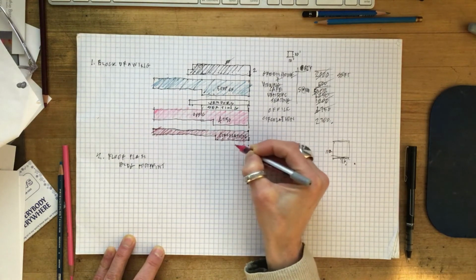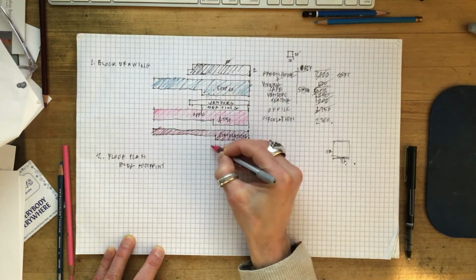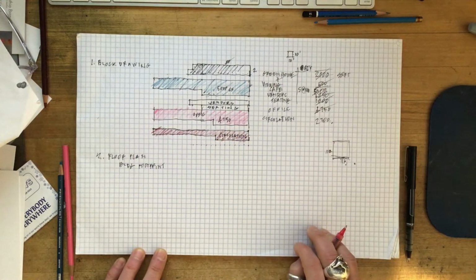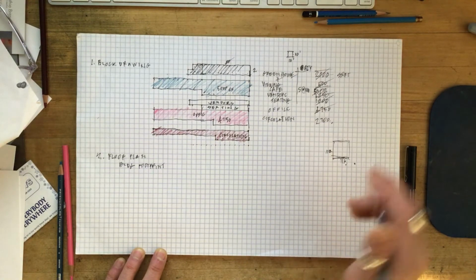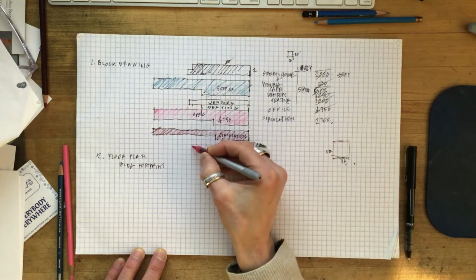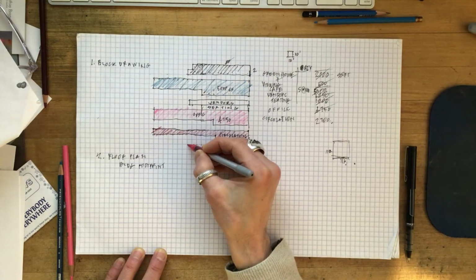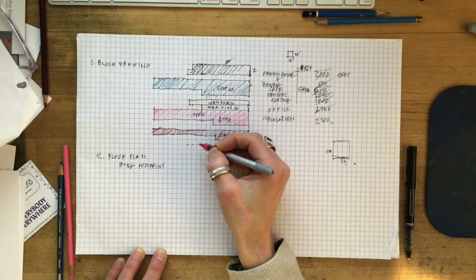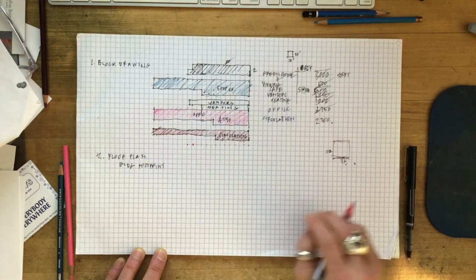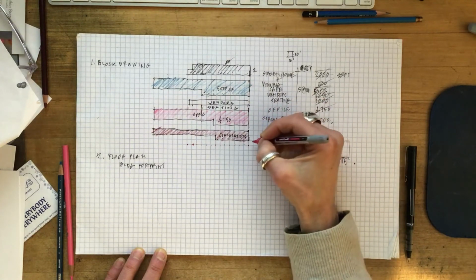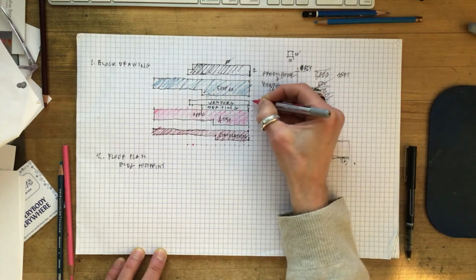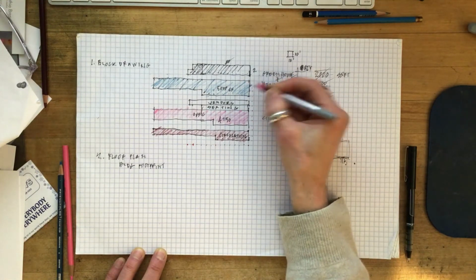One, two, three, four, five, six, seven, eight, nine, ten, eleven, twelve. Twelve is 120. So the 116 feet would be about there. And then one, two, three, four, five, six, seven, eight, nine, ten, eleven, twelve.